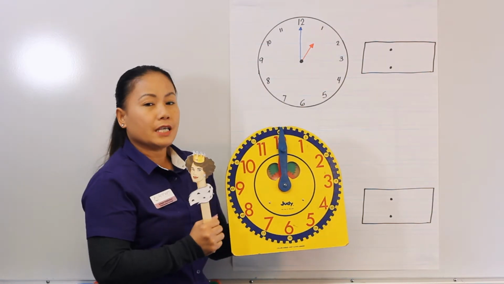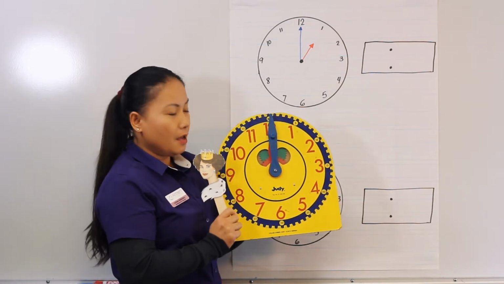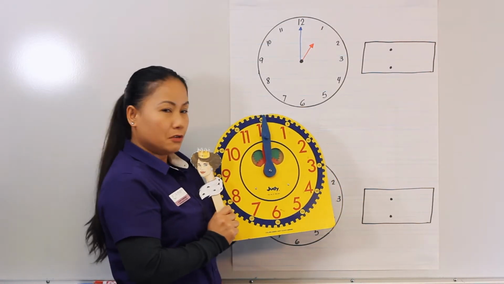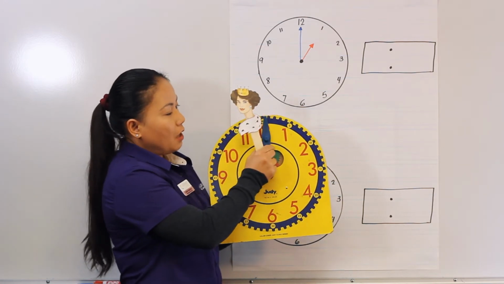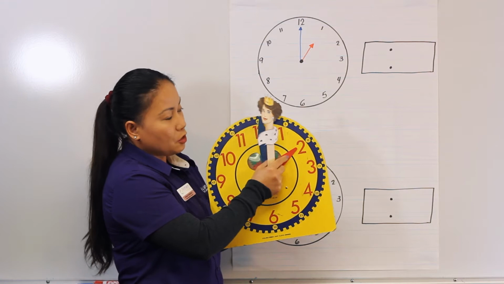Now I am going to give you a time, and we are going to help Miss Princess Schlichter learn how to write the time right. So I am going to give you the time of 2 o'clock.